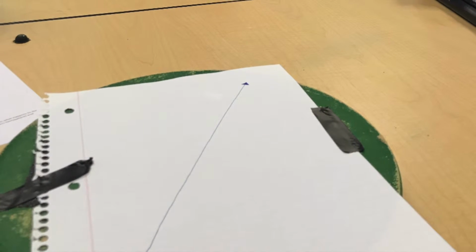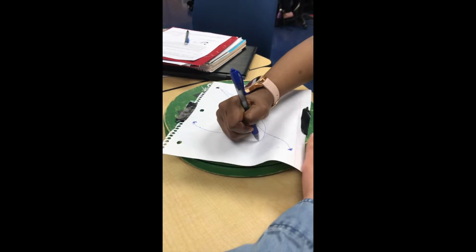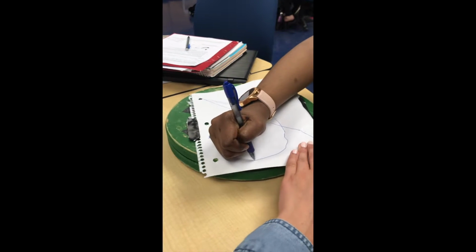For this experiment, we had to pick an object in our perspective and we had to draw a straight line as my partner rotated the platform underneath the paper.